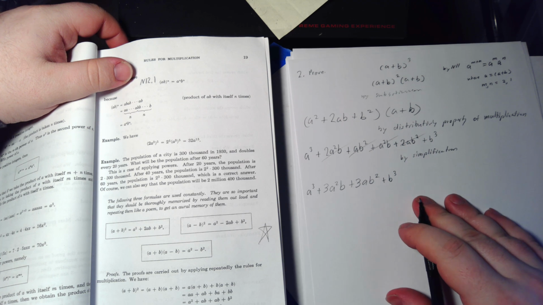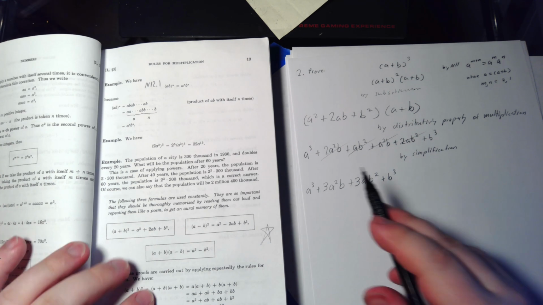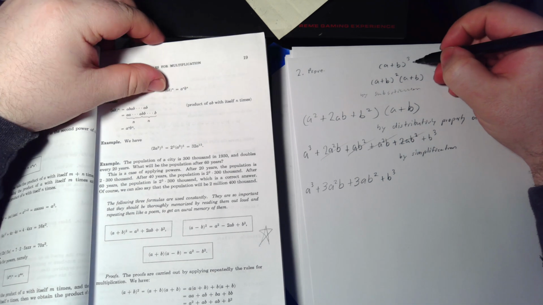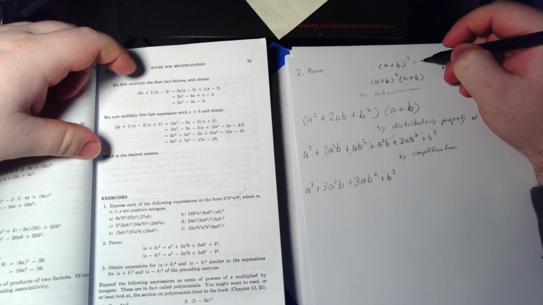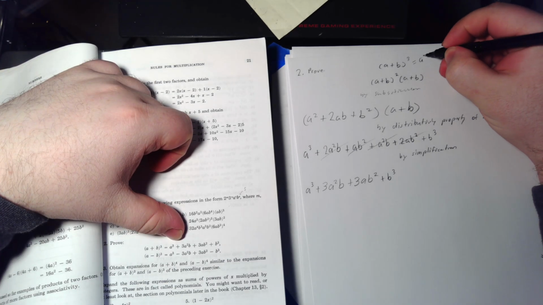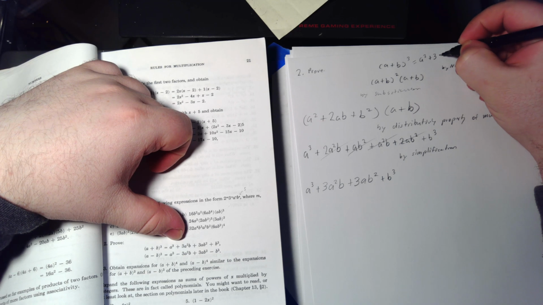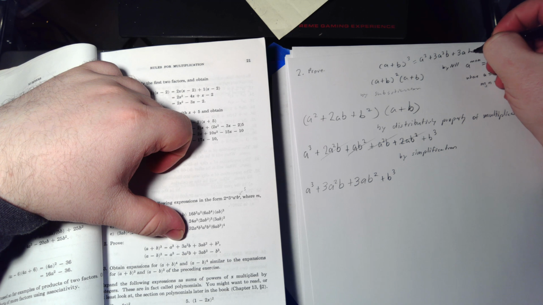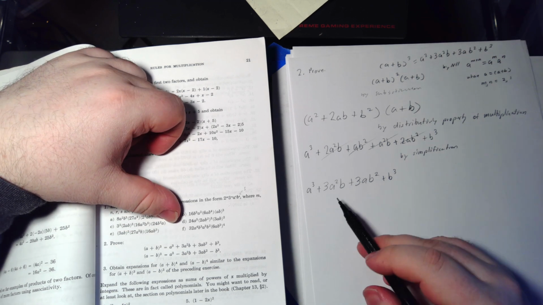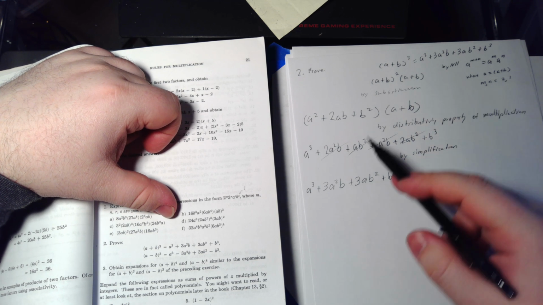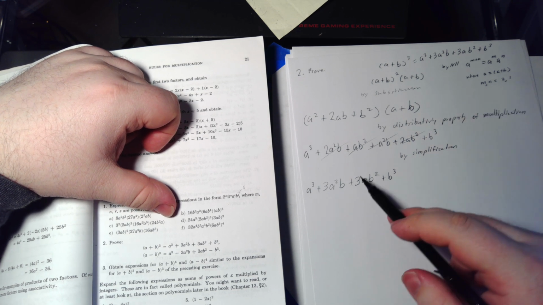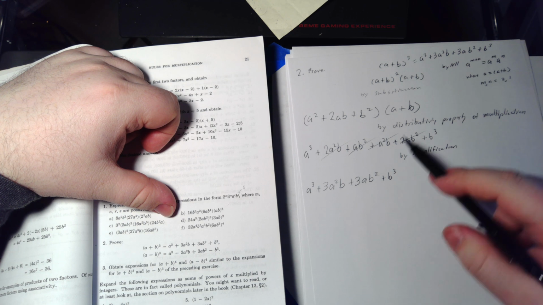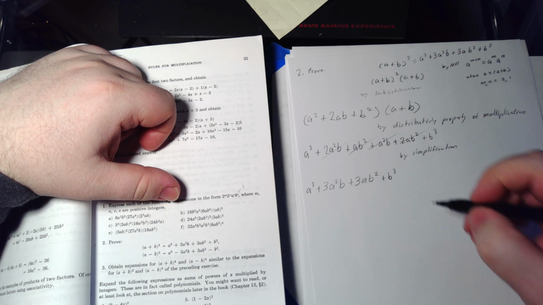So we are trying to prove that a plus b cubed is equal to a cubed plus 3 a squared times b plus 3 times a b squared plus b cubed. Did we get that? A cubed plus 3 a squared b plus 3 a b squared plus b cubed. It appears so.